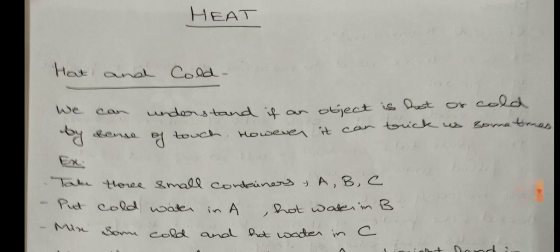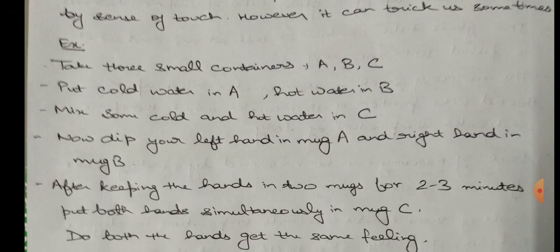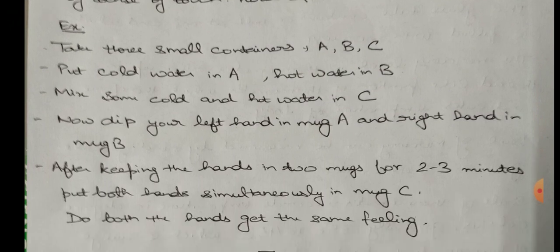touch. Okay, but however, it can sometimes trick us. Means every time it may not be like this. How? Let's take an example. You take three small containers, okay, A, B, and C. Now, what you do? This activity is also given in the NCERT book. You have taken three small containers, namely A, B, and C. Put cold water in A, hot water in B, and in C you mix both of the water, means some cold and some hot water.